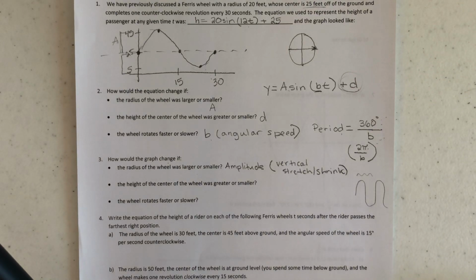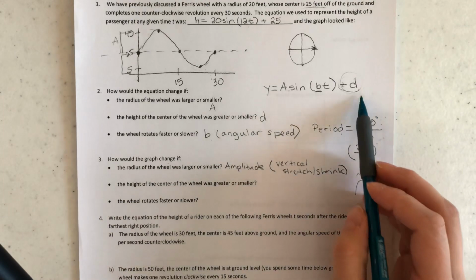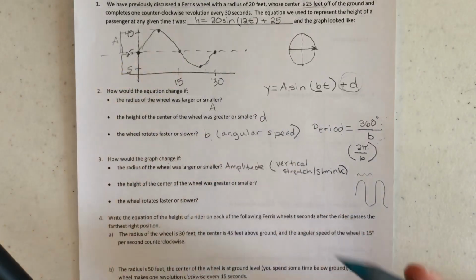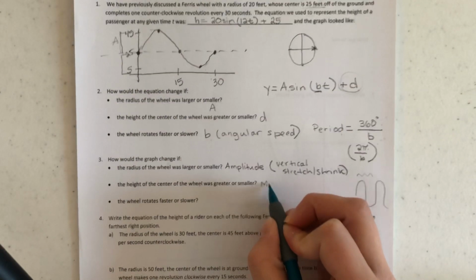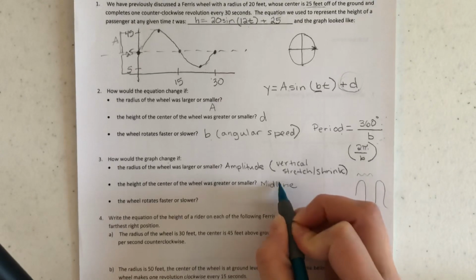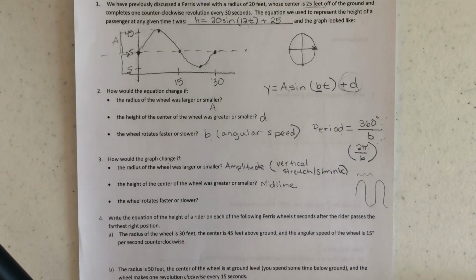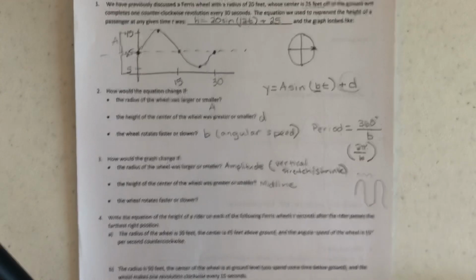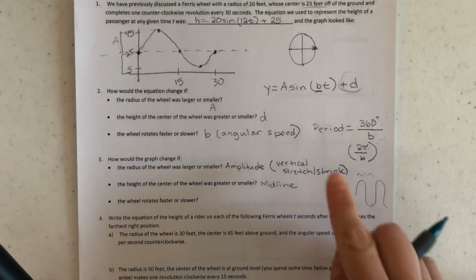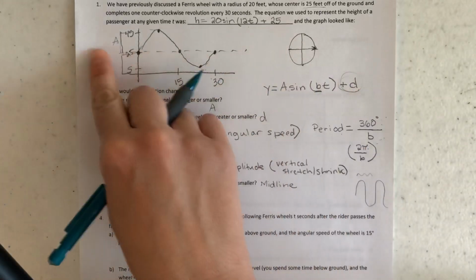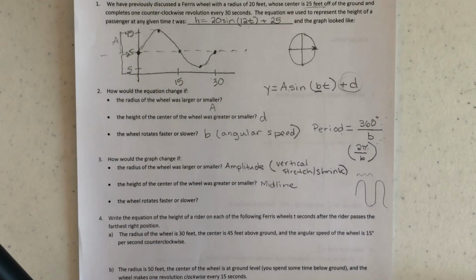The height, as we talked about being this D value, is just going to change what we call the midline. We also call it the equilibrium. It's the line that you go above and below. So the D value is what would change here on our graph if the Ferris wheel was at a different height.